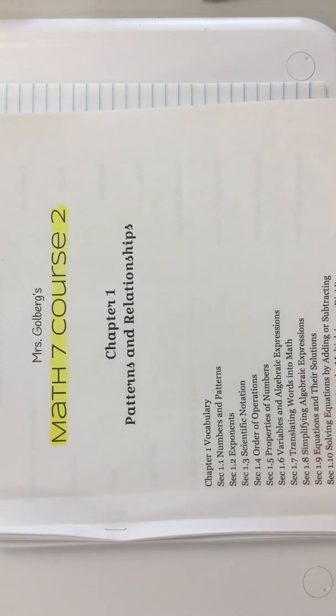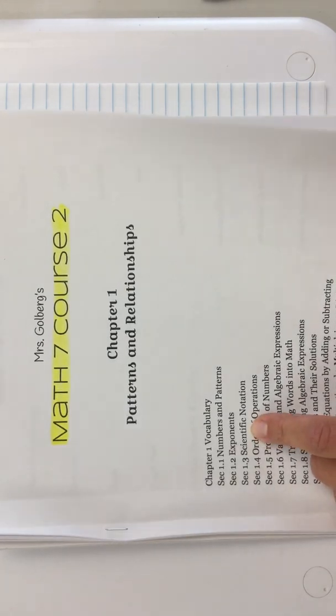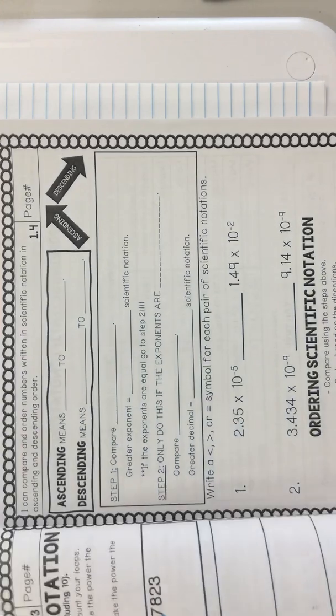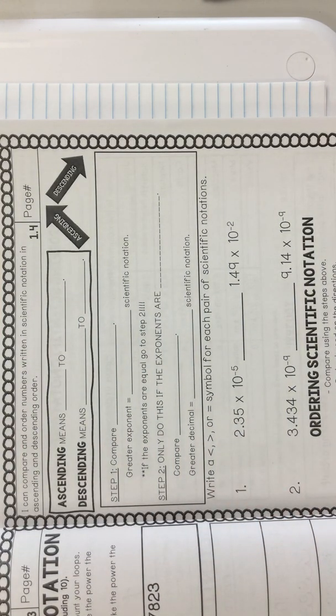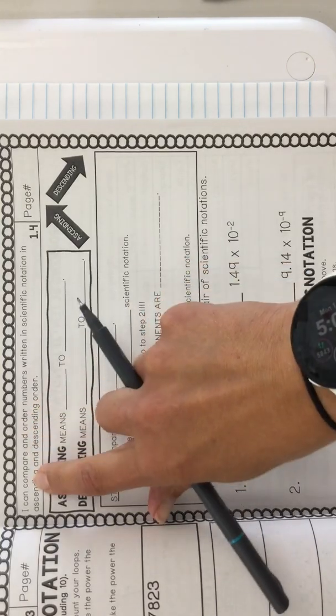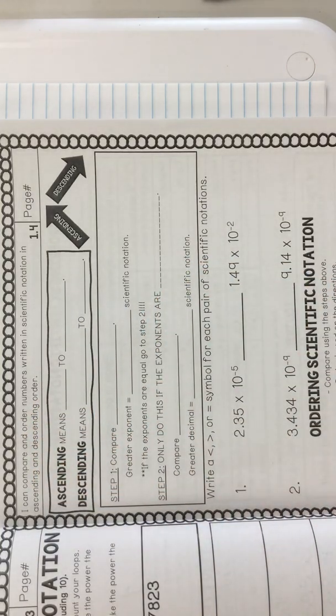Hey, seventh graders, we're going to do the second part of our scientific notation, section 1.3. Today we're going to learn how to put numbers in order and to make comparisons in size.